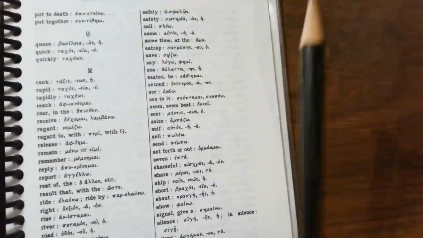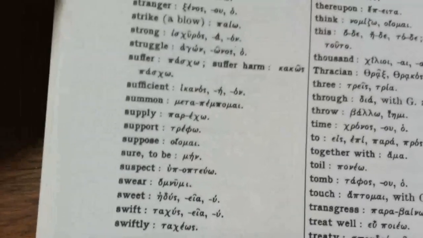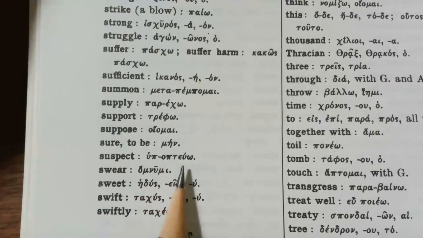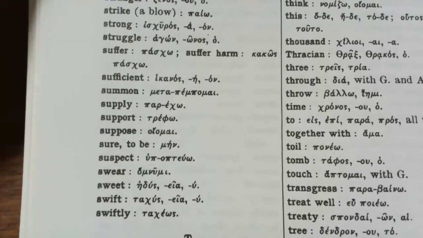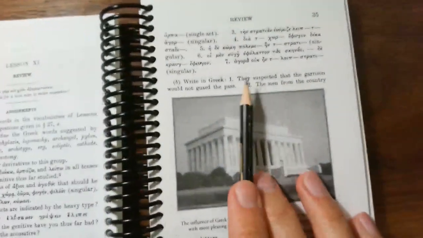All right, we're going to look up suspect. Not suspect, but suspect. Okay. And there we go. So get it to focus for us here. Okay, suspect. All right. Thank you, Mr. Crosby, Mr. Schaeffer, for making life easy for us. We appreciate you. Okay, let's go back.